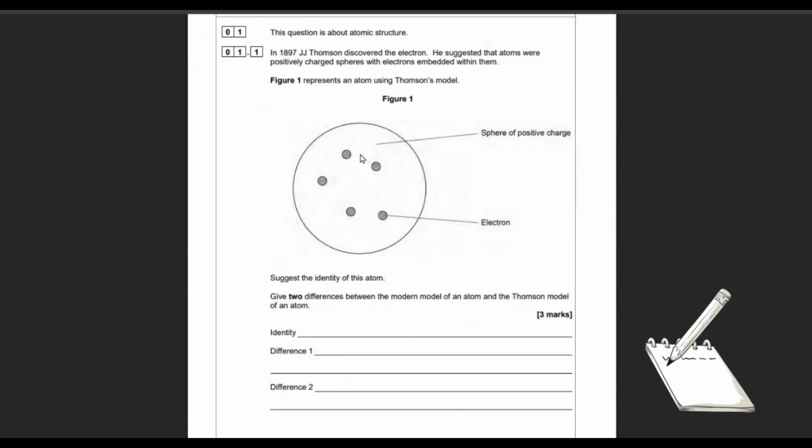So we need to suggest the identity of this atom. Adam? Suggest the identity of Adam. He was from Somerset. No, we need to suggest the identity of this atom. And of course, there's 5 electrons.